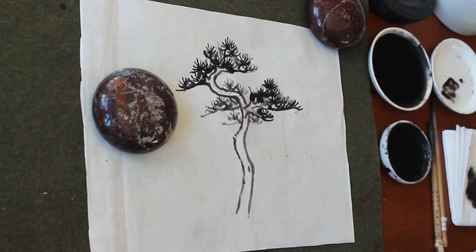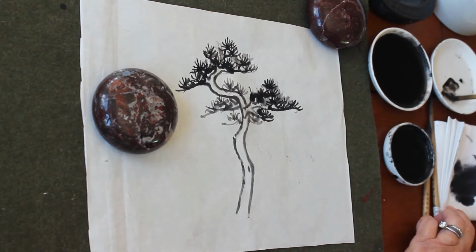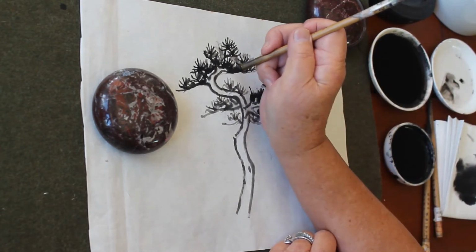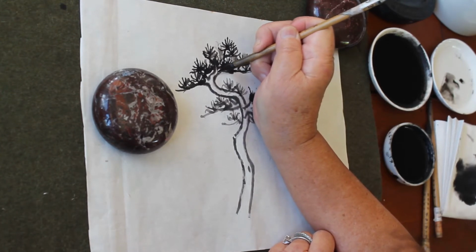Then you use a little dark ink to go over all the branch and the trunk to show the rough skin.